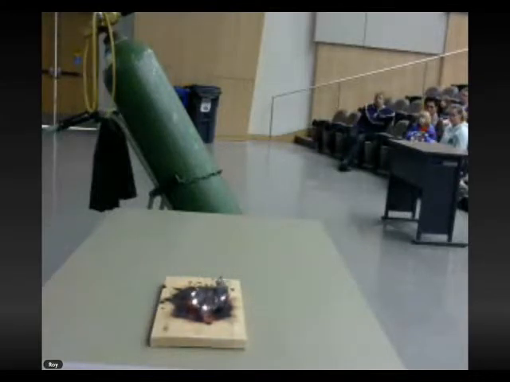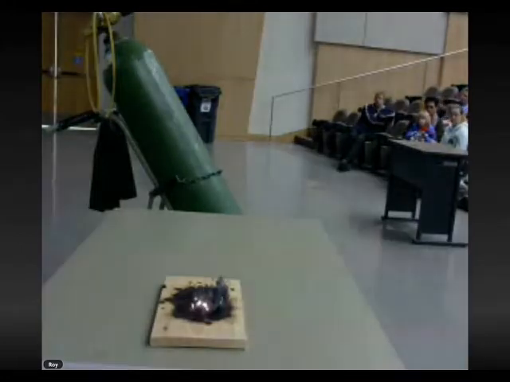Now, I can speed up the reaction of steel wool burning by increasing the oxygen supply to the steel wool. You can see that it's burning right there now. And now I'm just going to add a little bit of oxygen. All right.